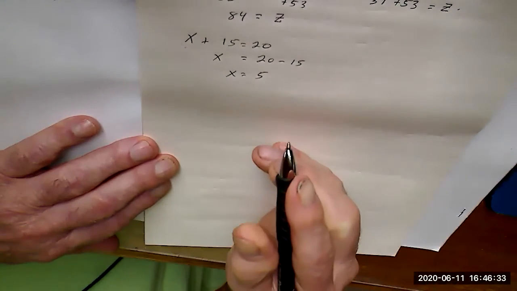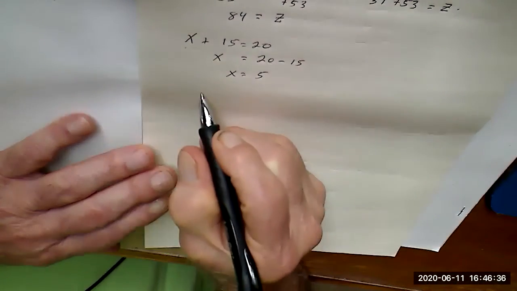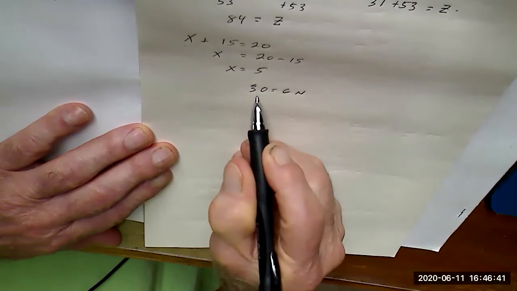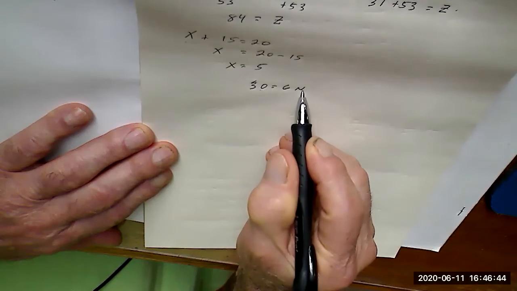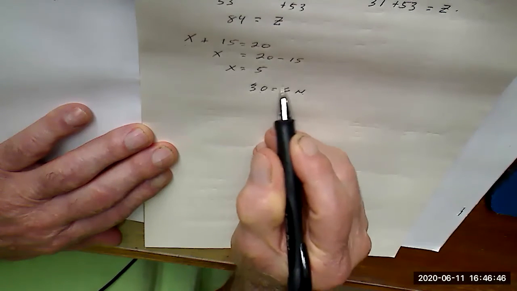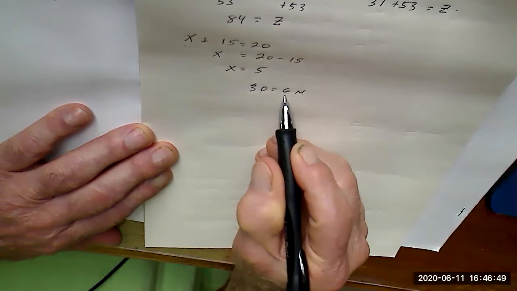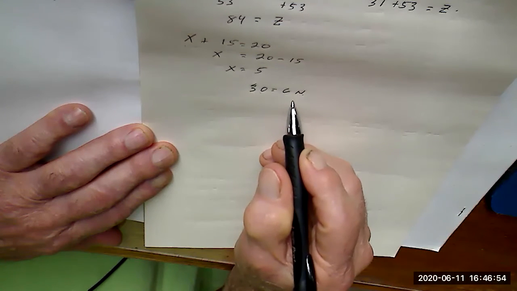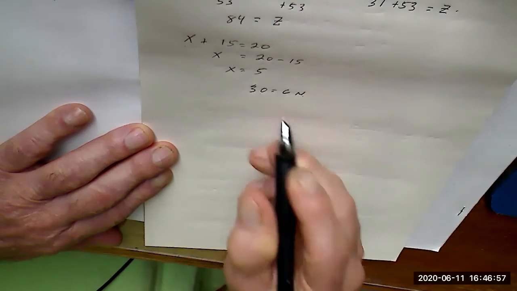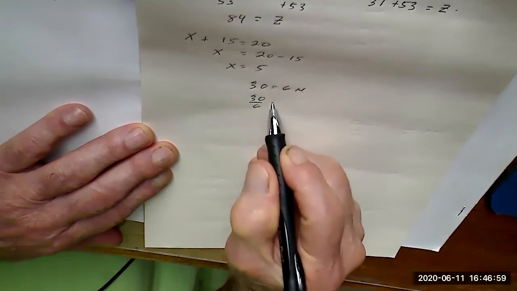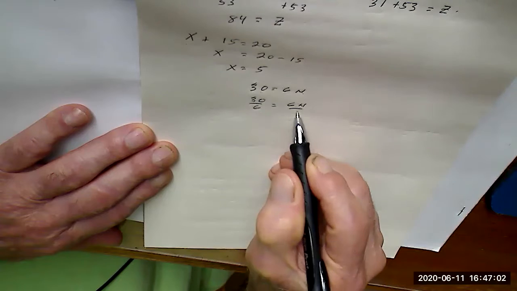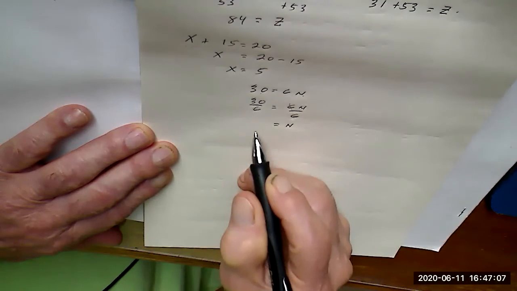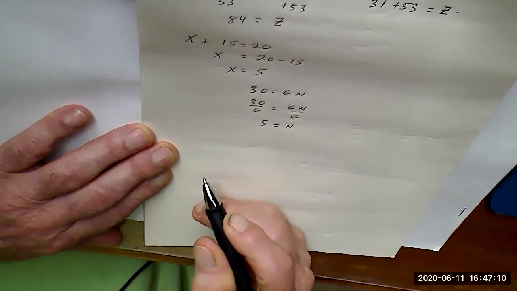Now let's look at a slightly different style equation. How about 30 equals 6n? We still have two terms, 30 and 6n, but a part of a term, the 6, is called the coefficient. The way we remove coefficients is to divide both sides of the equation by the coefficient. So we're going to take 30 divided by 6. We're going to take 6n and divide it by 6. Notice the 6s cancel. That leaves me n. And on the left-hand side, the answer is 5.